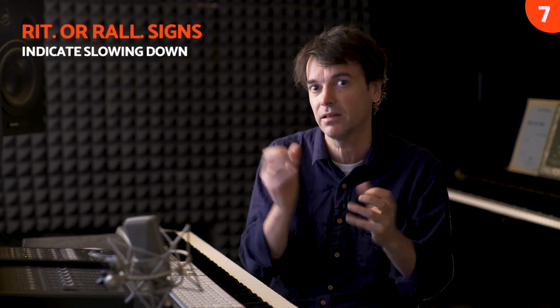So just be aware that musicians will want to pull tempo around, but you might not hear that. In fact, you won't hear it on the software unless you put in the sign for slowing down, like a rit or a ral sign.